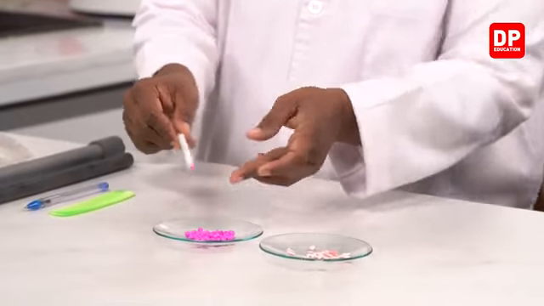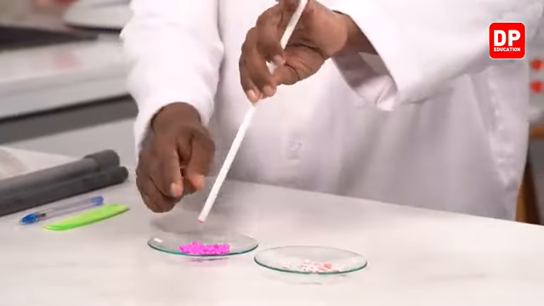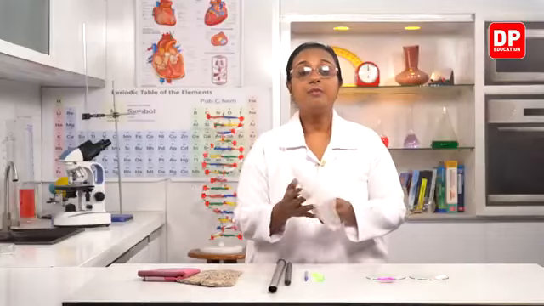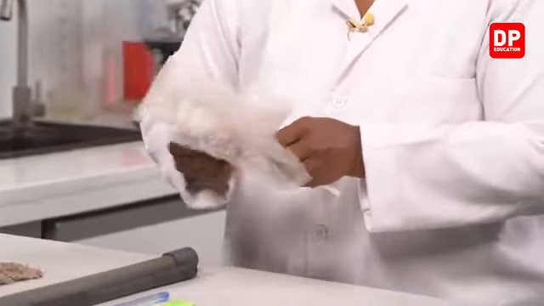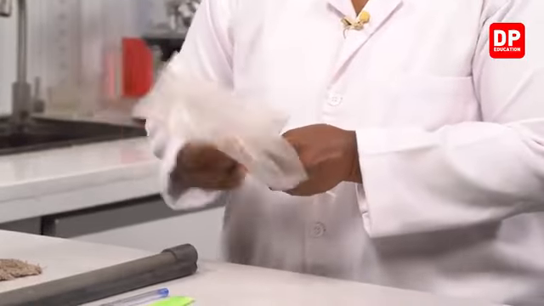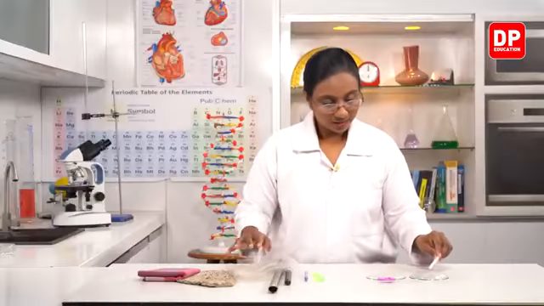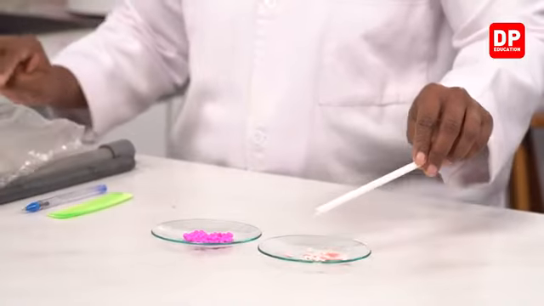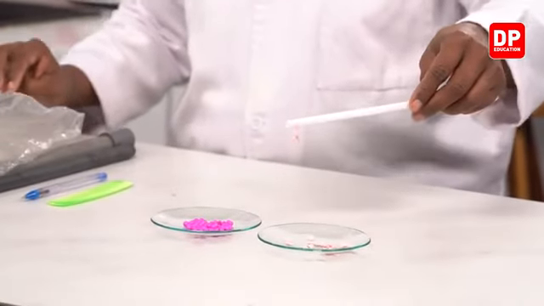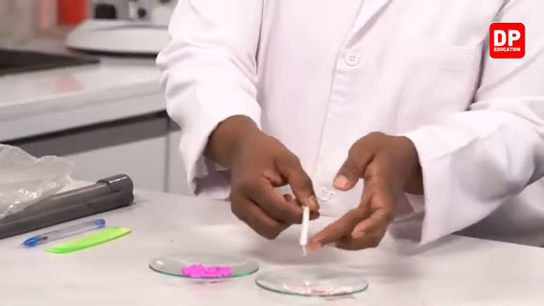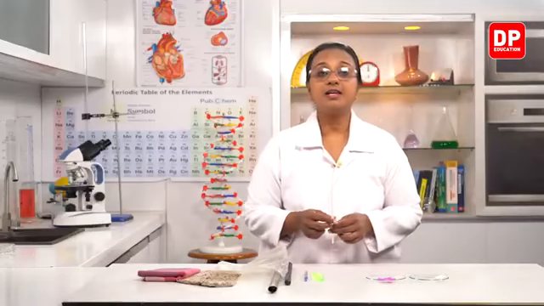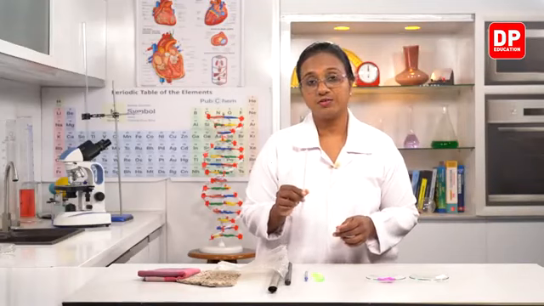So that is again due to the static electric charges formed on the surface of the straw. Now again pieces of paper, you can see they get attracted to the surface of the straw. So that is also due to the static electric charges formed on the surface of the straw.